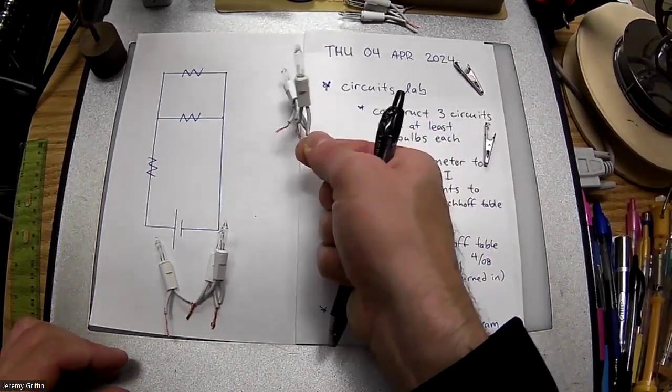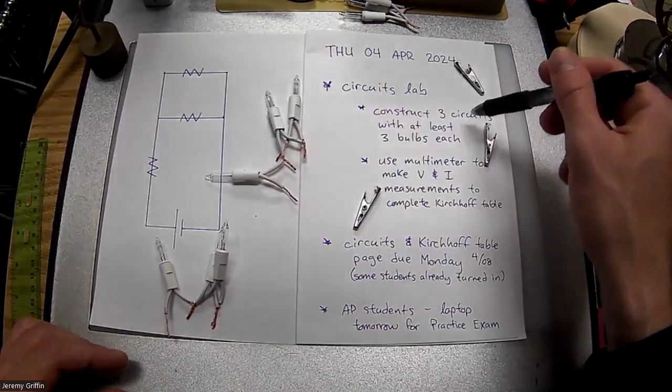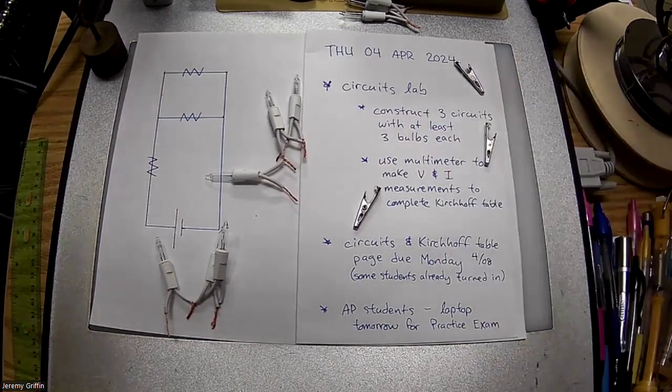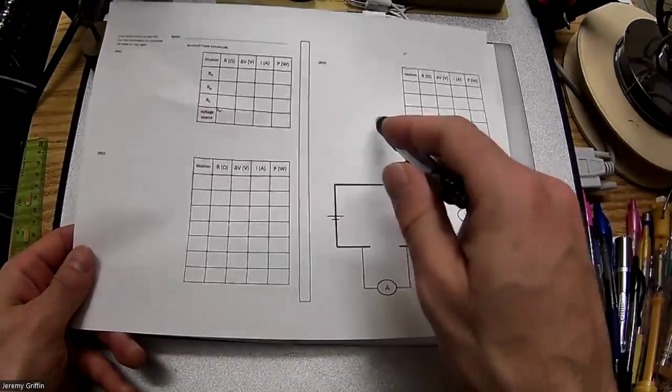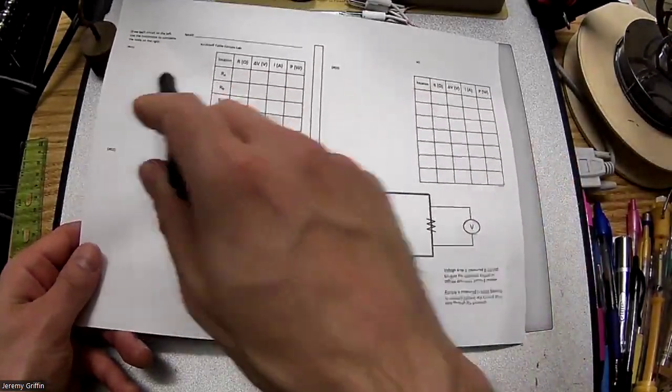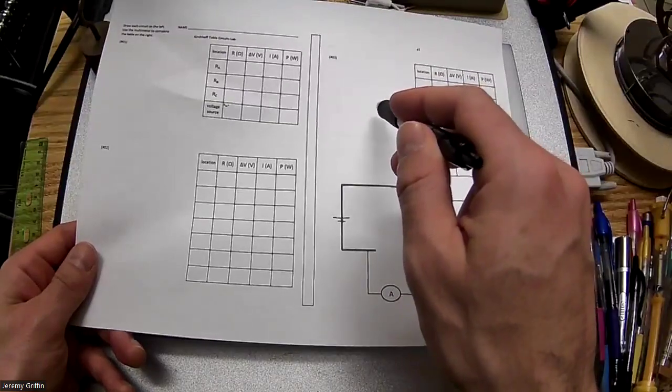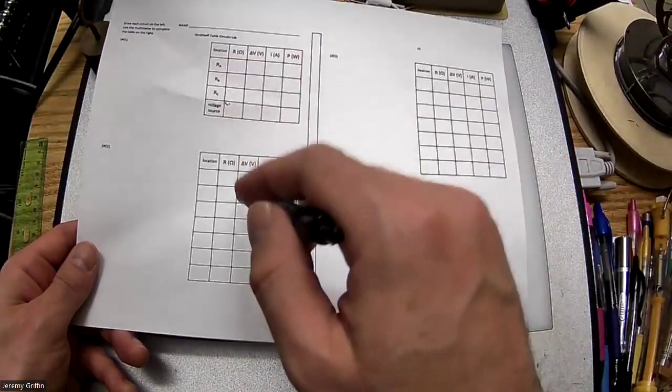Each Christmas light is a resistor, right? Construct at least 3 circuits with 3 bulbs each. You guys in front of you have this lab page. You see there are 3 spaces per circuit. So you draw a schematic of whatever circuit you're making, and then an attached Kirchhoff table.